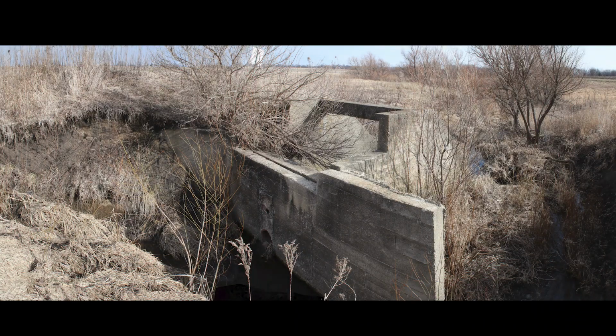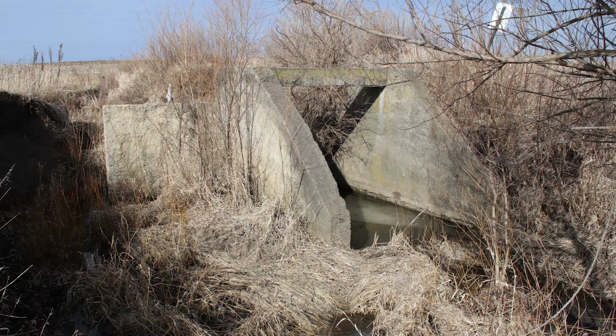This practice is being installed to replace an older concrete overfall or weir structure that was intended to control the flow of stormwater from the crop field, allowing the water to drop about 8 feet into the adjacent ditch without taking any soil with it. You can see here that the weir structure has failed.